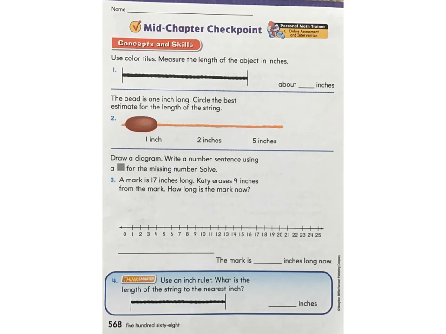All right, boys and girls, you've pressed play and you're ready to check your answers. For number 1, if you used the color tiles or the ruler, you should have gotten about 4 inches for the black string. For number 2, for the length of the orange string, if you estimated correctly using those 1-inch beads, you would have come up with 5 inches.